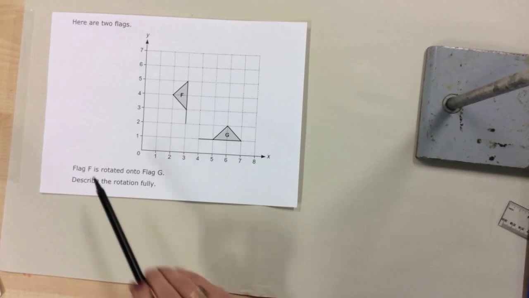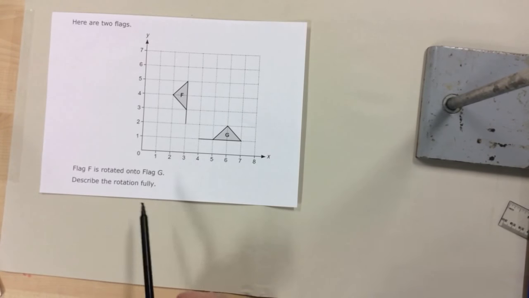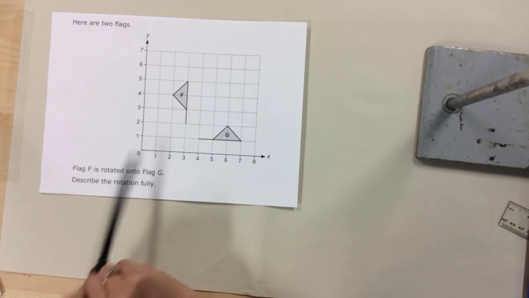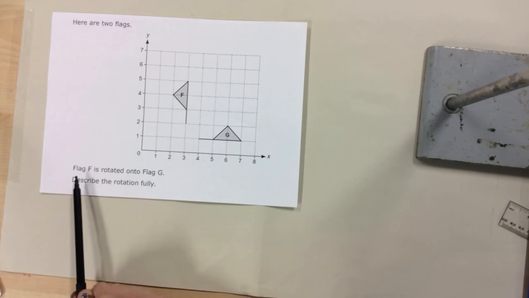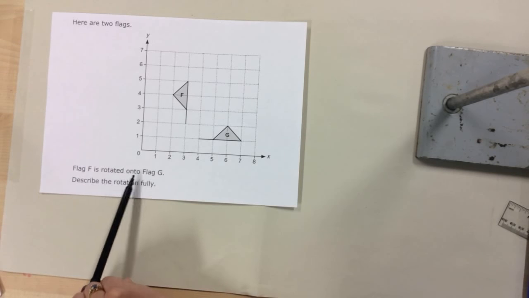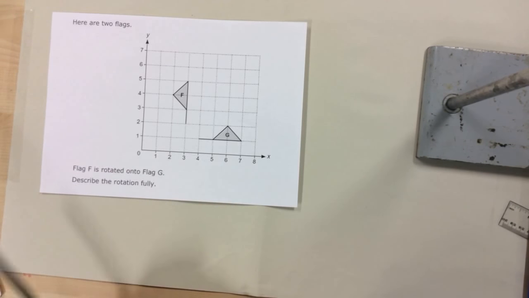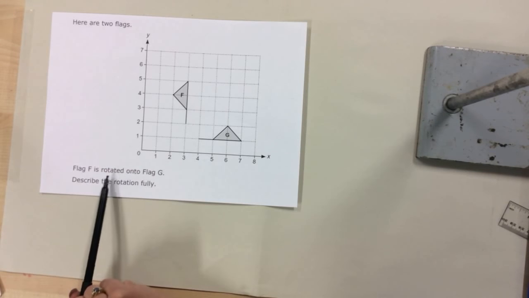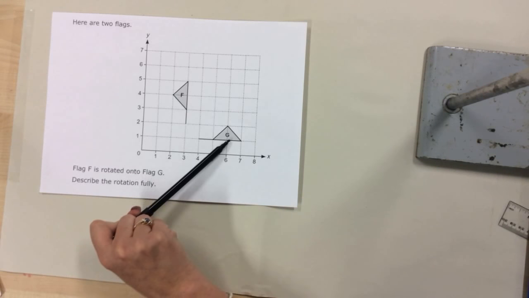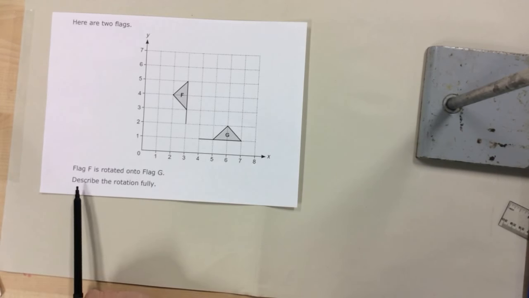I do think this one's a nice one because it's told you it's been rotated. Okay, so here are 2 flags. So I've got flag F and flag G. Flag F is rotated to flag G. Now that's absolutely crucial, and I would really highlight that in the exam. So I'm going from this one to this one because that will make a difference to your answer.